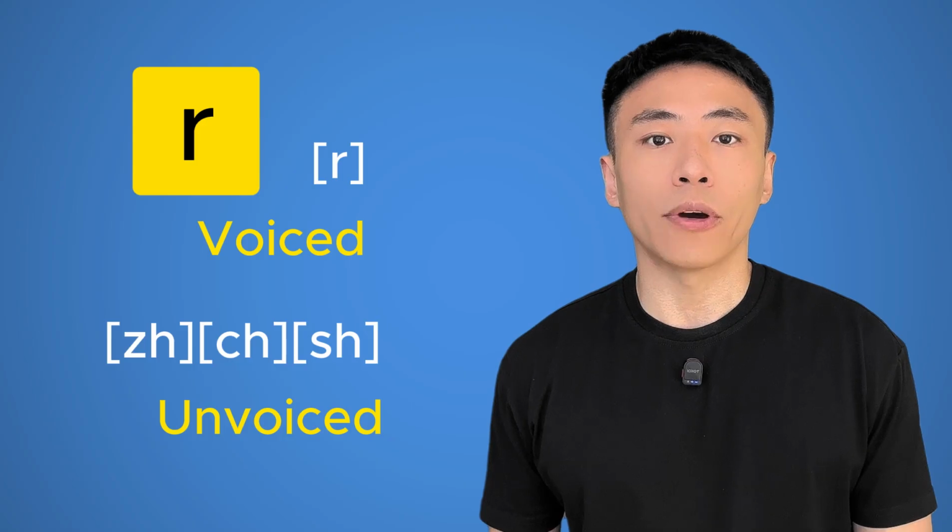Let's wrap up with our final curled tongue initial. Repeat after me. In Chinese syllables, r sounds unlike l. It's voiced, so you will feel a buzz in your throat.